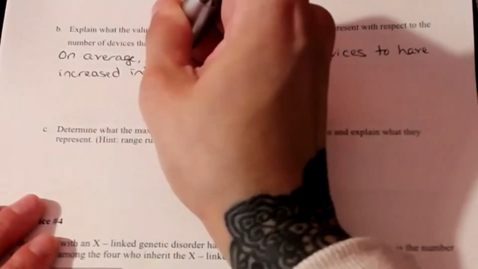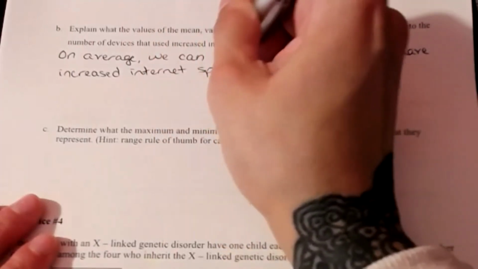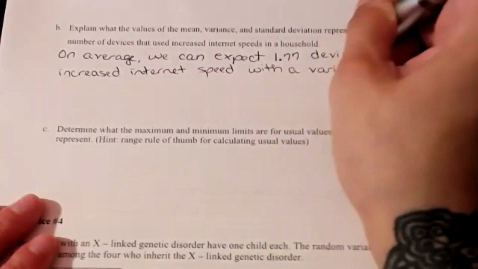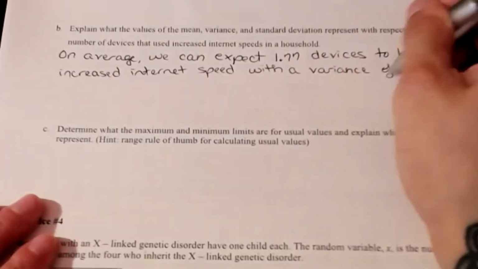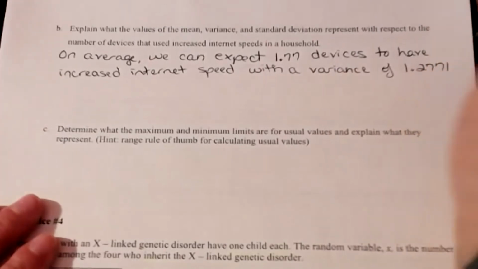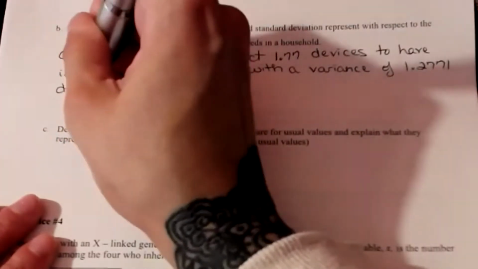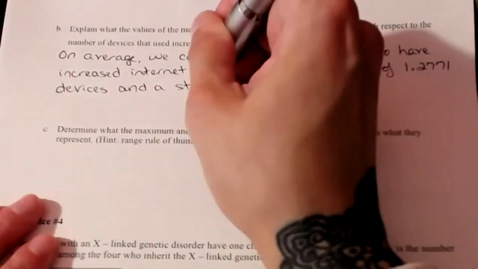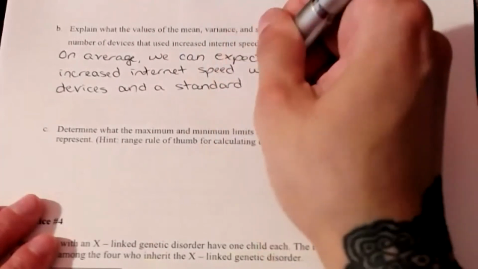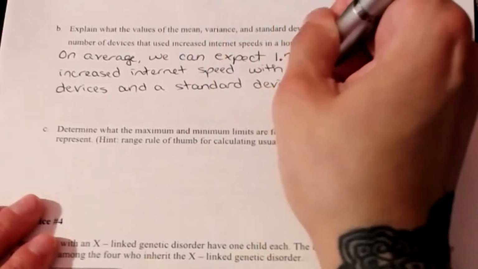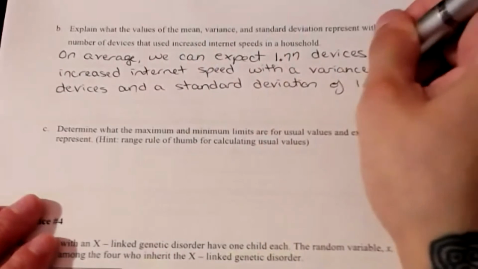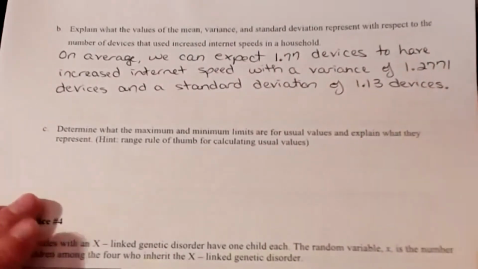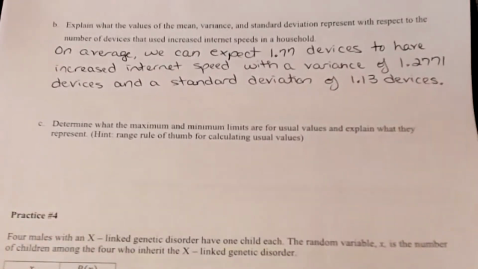internet speed with a variance of 1.2771 devices and a standard deviation of 1.13 devices. Remember, standard deviations represents the spread of the data, how far you are from the mean.